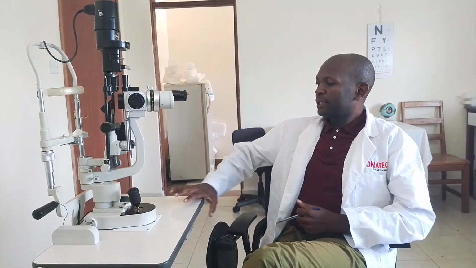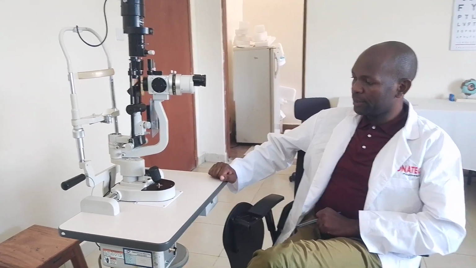So we can start by looking at the systems of the slit lamp. The slit lamp looks like this. So this is the slit lamp, and it has got three systems. We have what we refer to as the mechanical or support system. We also have what we refer to as the observation system. And then we have the illumination system.